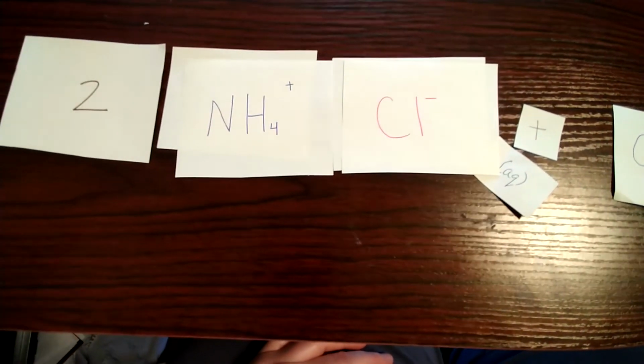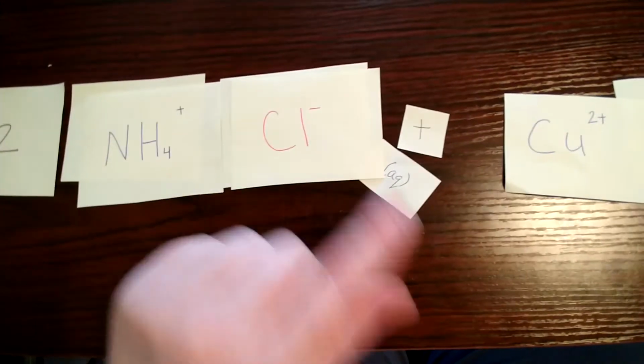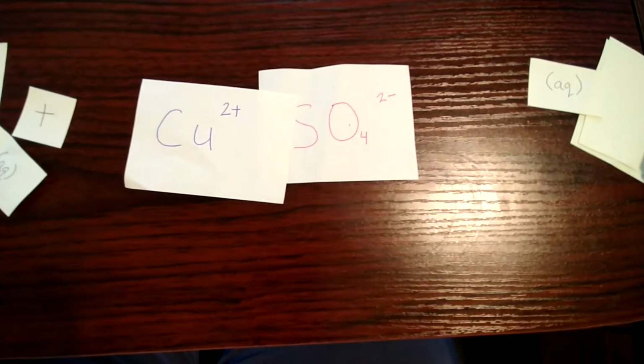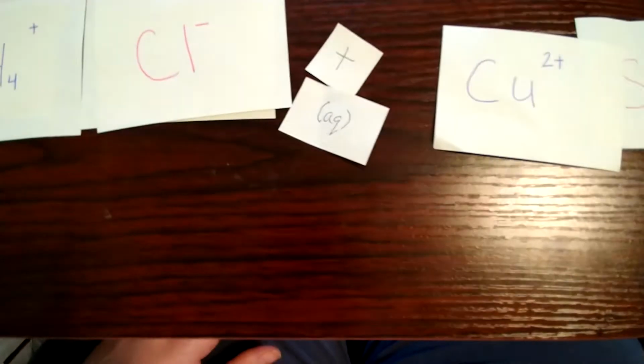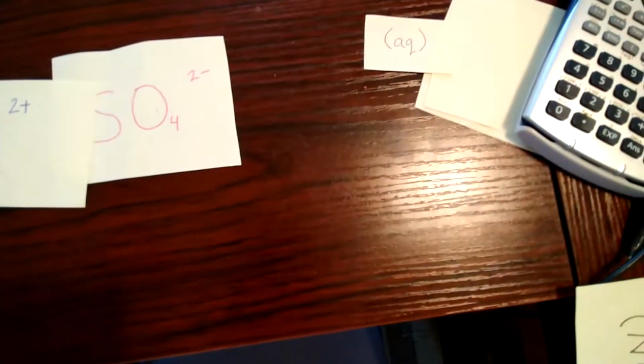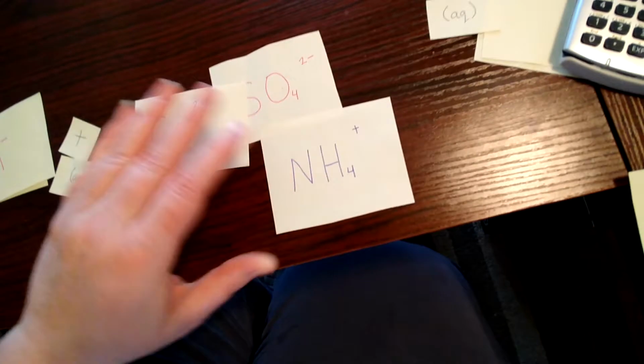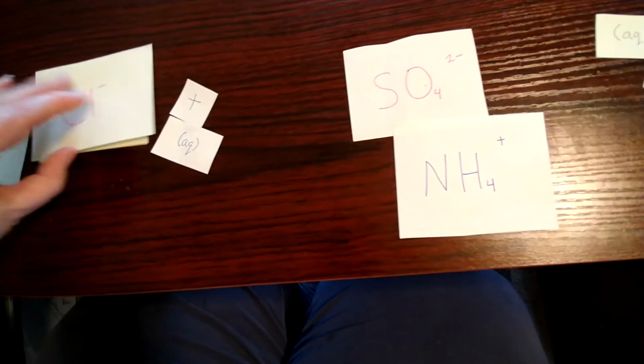And of course, we wouldn't write our charges. They canceled out and added 0. So really, you would just write 2 NH4Cl. That's the reactant for that, and there's still only 1 copper sulfate. And don't forget your AQs too. Okay, so that's our products. That's what our products are doing. Or I'm sorry, that's what our reactants are doing.